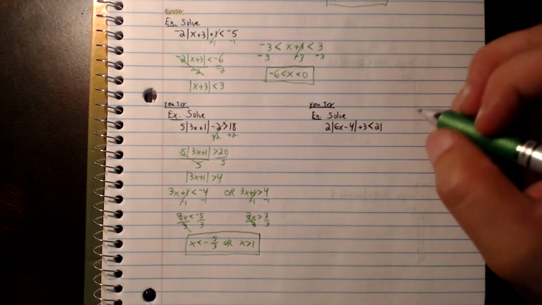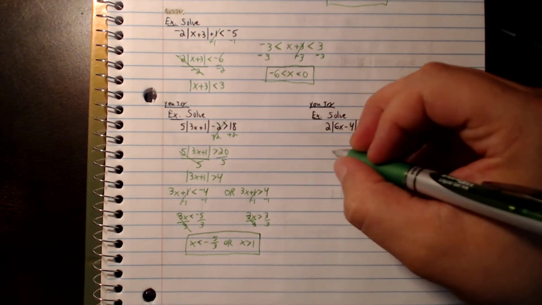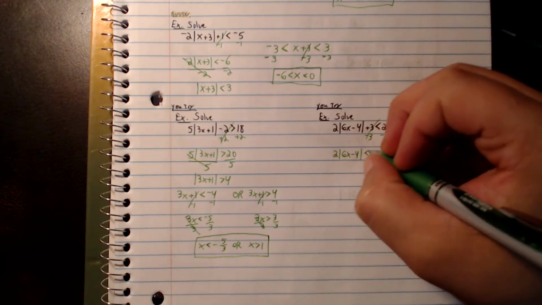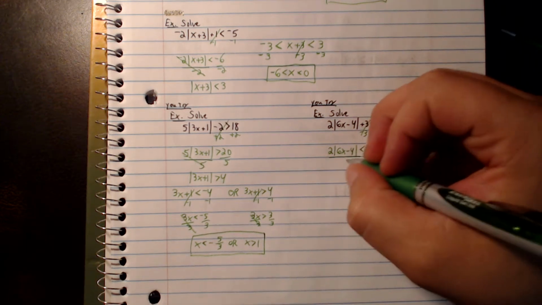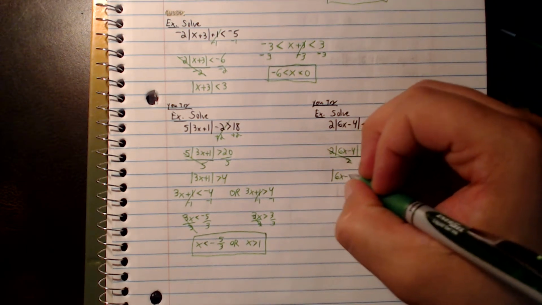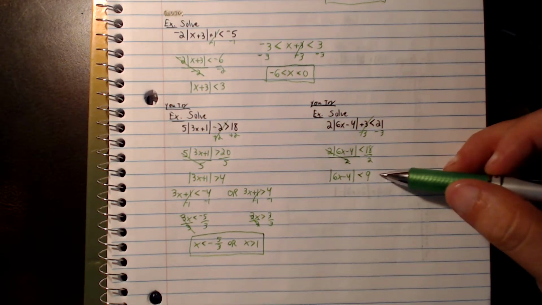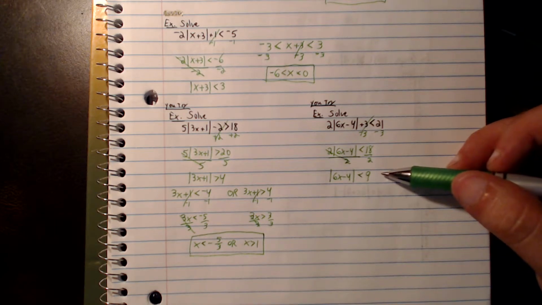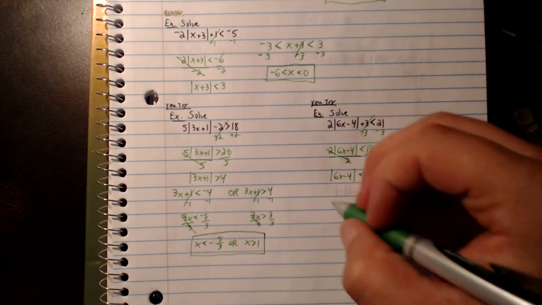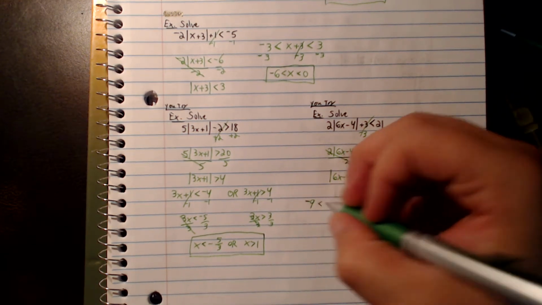You had one other one to try. Hopefully you subtracted 3 to start. Then we'll divide by 2. Then we have our absolute value happens to be less than a positive number, so we're going to use the other rule here. We're going to take our value, which is 9, and make it negative 9.